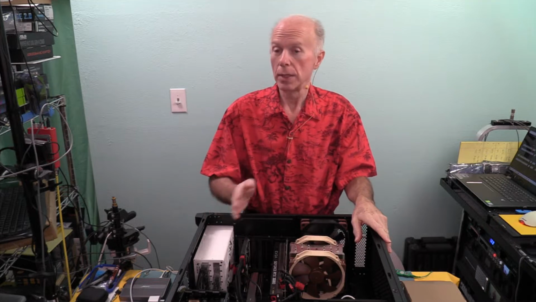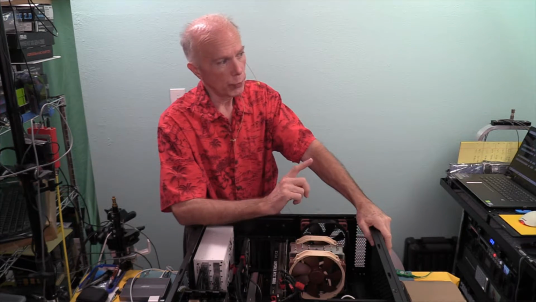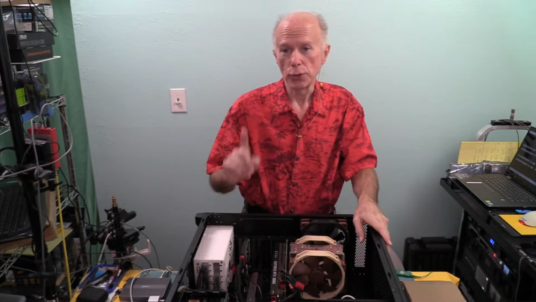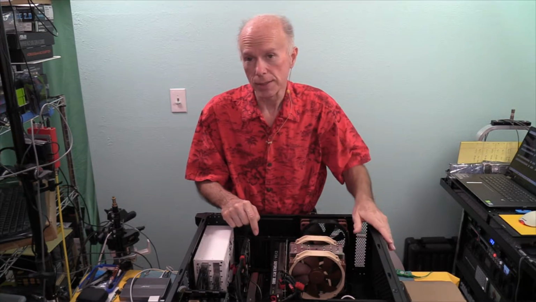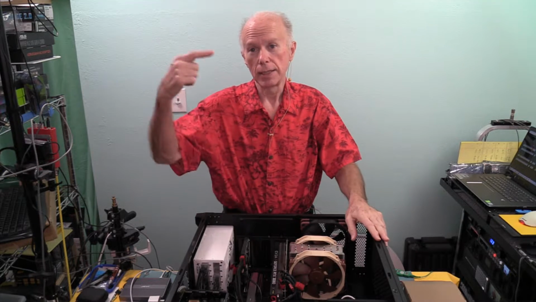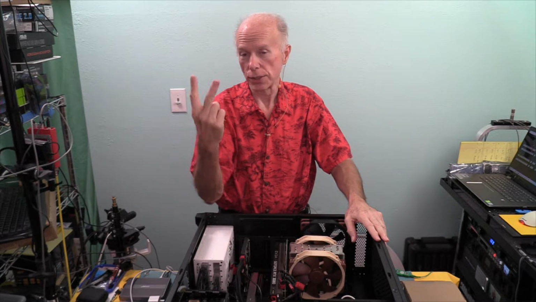Full bifurcation, BIOS bifurcation. So if that's your priority, you put that in that first slot. That means you cannot use the second slot. You have to forget it exists. Because if you use the second slot, that first slot goes to 8 lanes and you'd only see 2 drives.